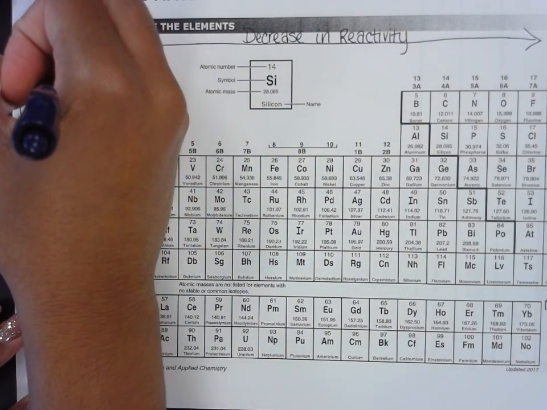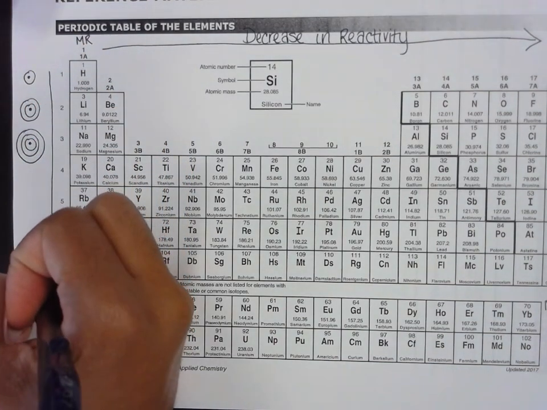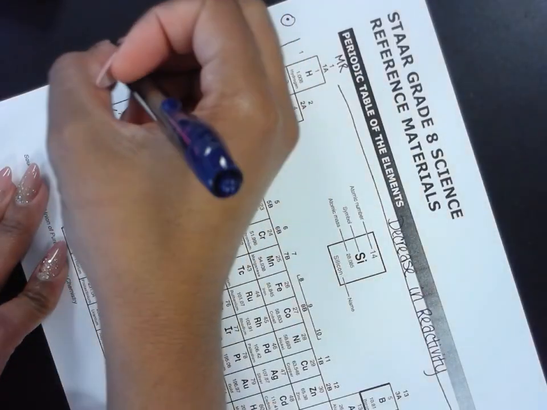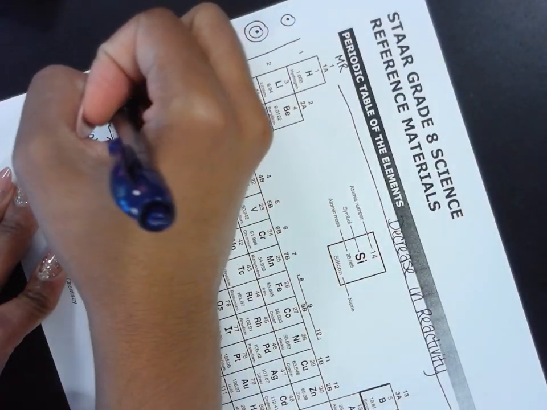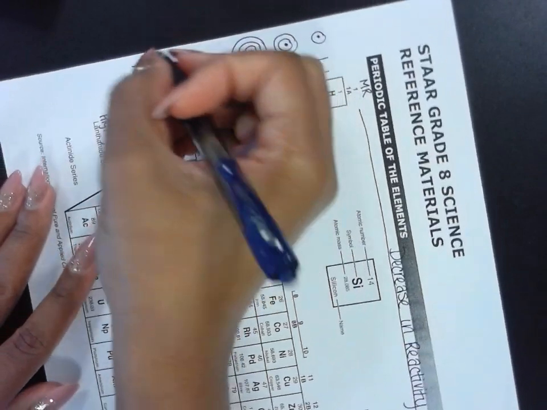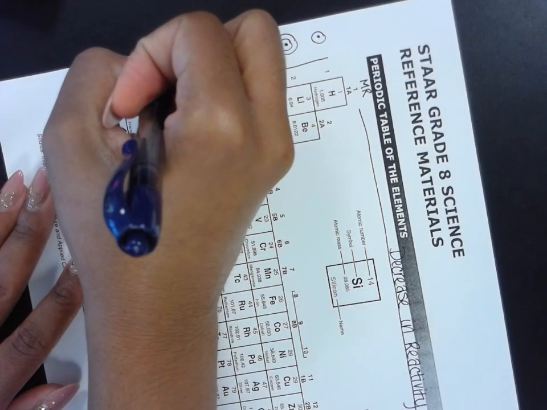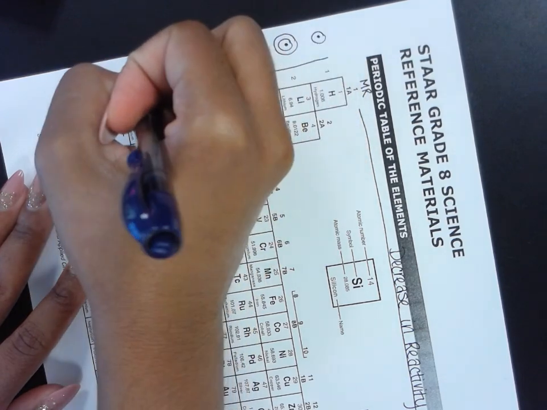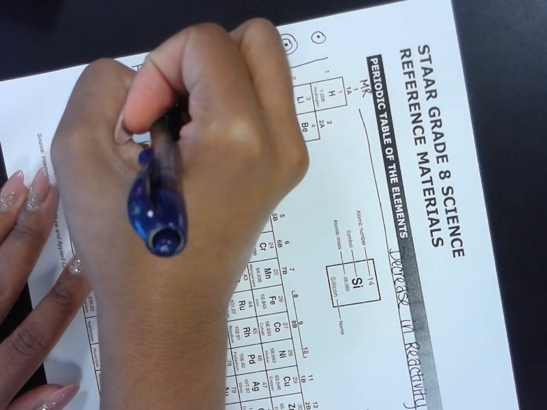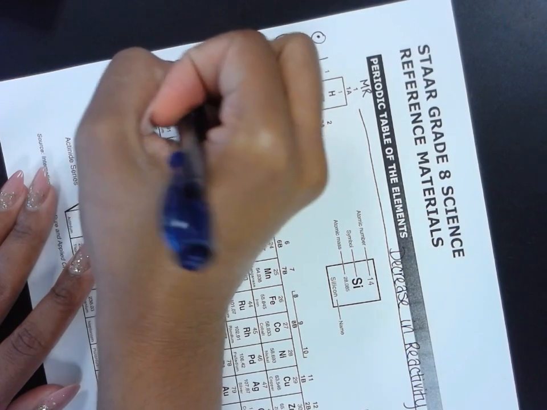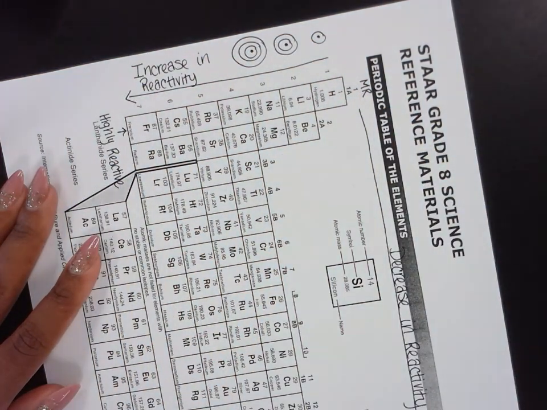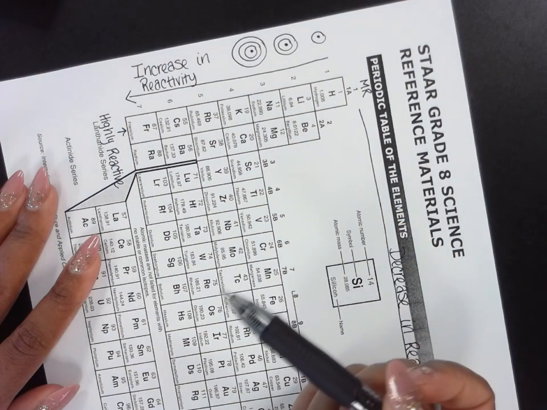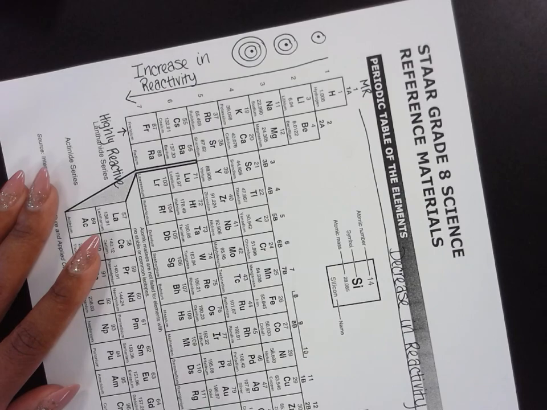So as you go down the periodic table, there is an increase in reactivity because you have atoms with more energy levels, which causes the atoms to be bigger.